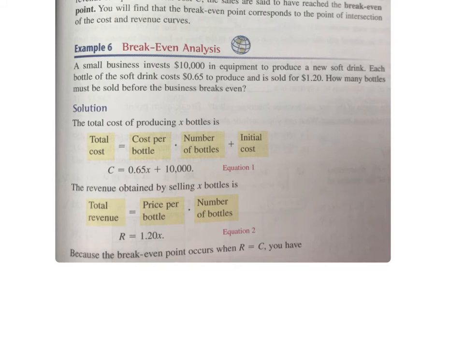At the beginning of any business, you invest, say, $100,000. You don't really start making money until that $100,000 that you invested is already brought back to the bottom line. So the break-even point is just a way of saying that the equations are equal to each other. They zero out, that your cost equals your profit or your revenue.